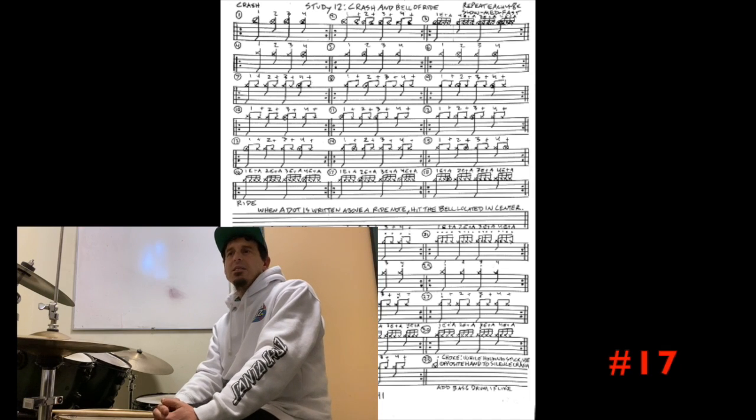For number 17, we're going to do a basic 16th note beat and put this crash with our downbeat of 2 with our snare.